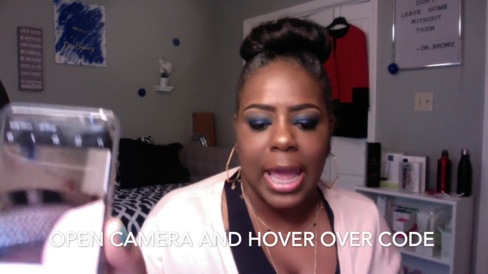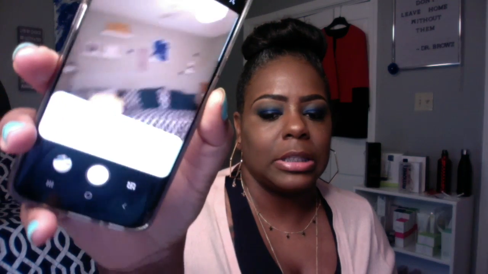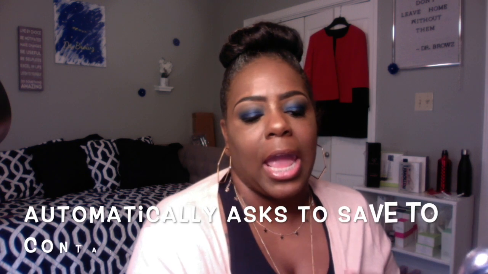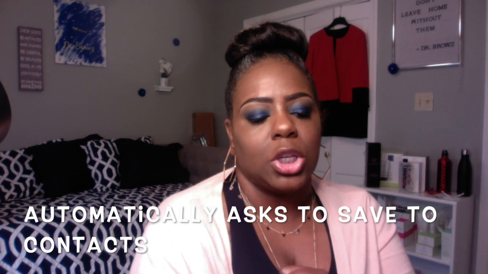So I have my camera open, and on my computer screen I have the static code that we just created. I'm going to take my camera and hover over the static code, and it's asking me, I don't know if y'all can see it, at the bottom here, if I want to save this to my contact. It says tap here to add, and it shows my phone number.